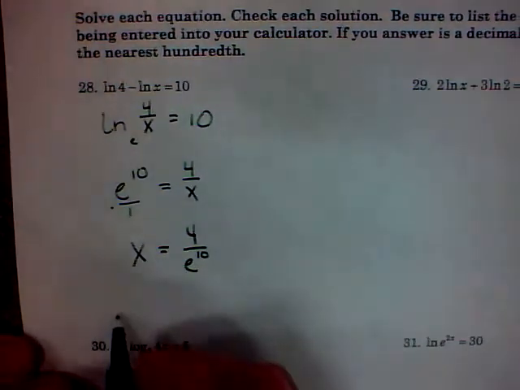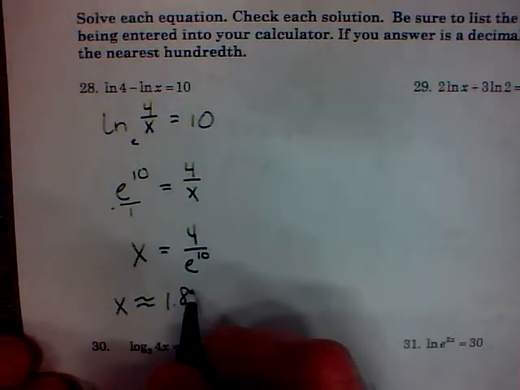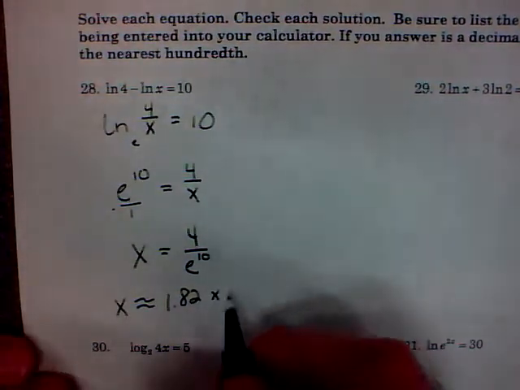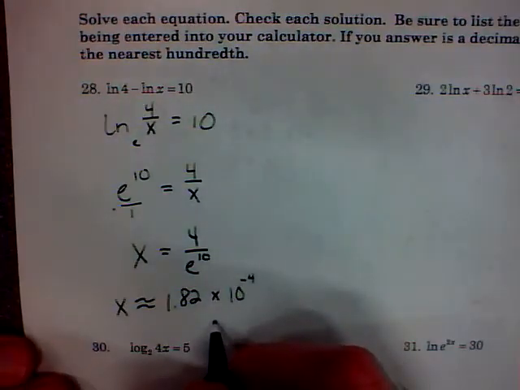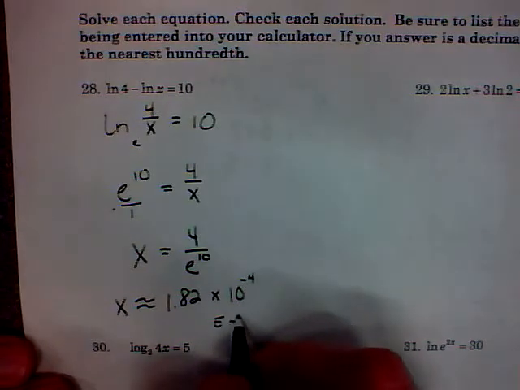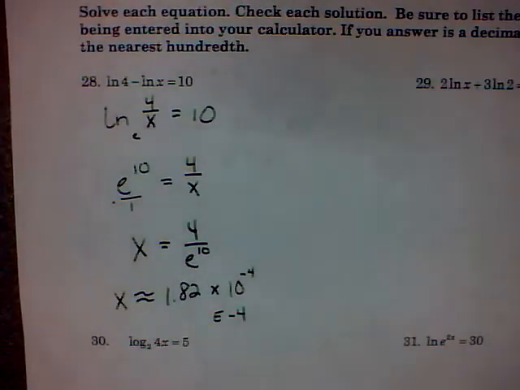So then we plug this into our calculator, and x is approximately 1.82 times 10 to the negative 4, or on your calculator it'll say e negative 4. This means 10 to the negative 4 power.